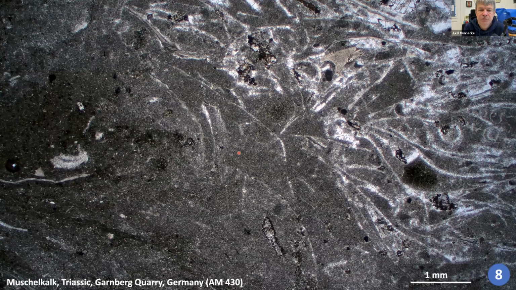Number 8. This is from the Muschelkalk in Germany, Garnberg quarry, upper Muschelkalk. Muschel in German means bivalve shell or bivalve. And in the Muschelkalk, most of the bivalves are aragonitic, and the limestone-marl boundary is basically here. And you see here in the limestone part, the bivalve shells are nicely preserved, recrystallized, and then again within, let's say, 2 millimeters, they fade away.